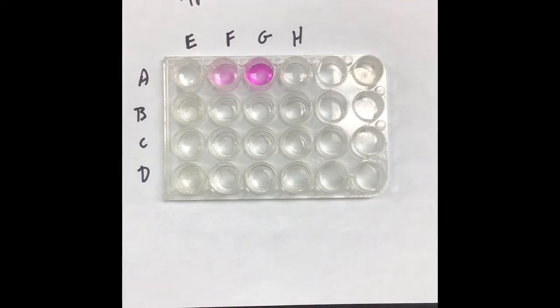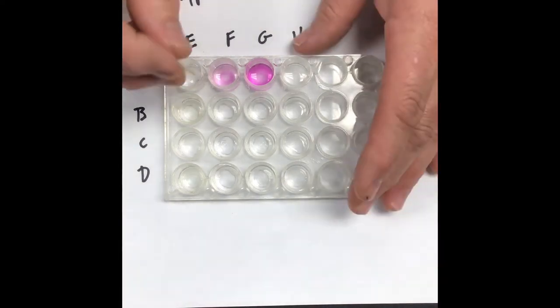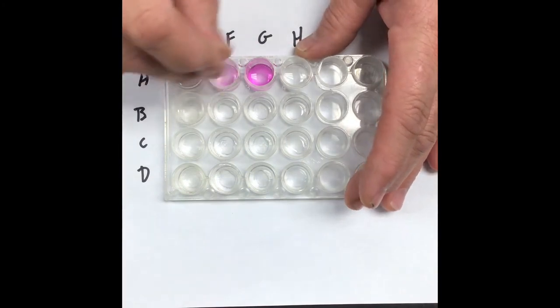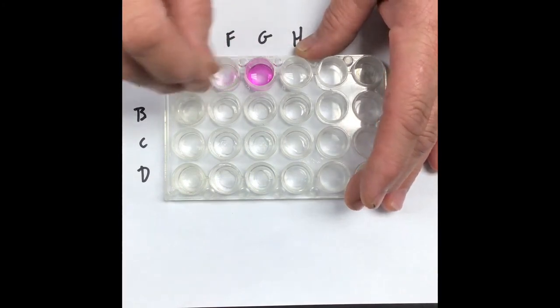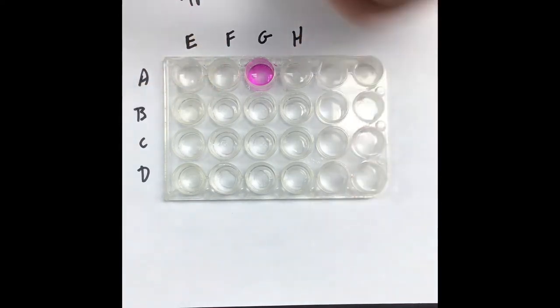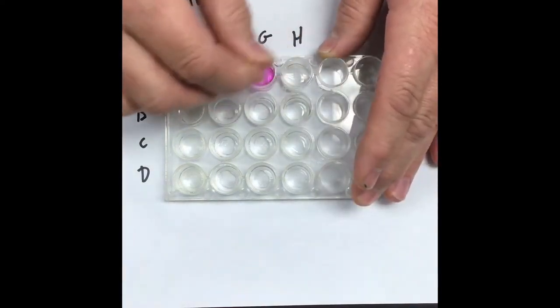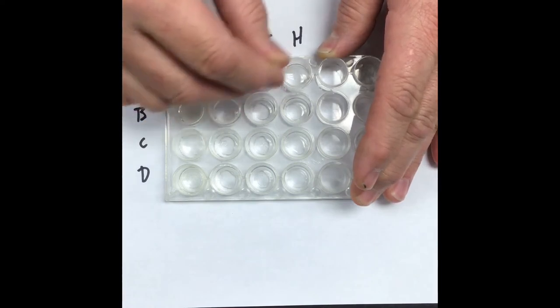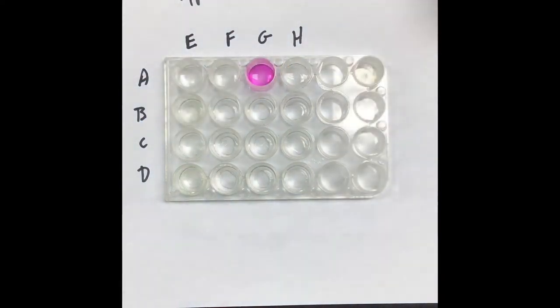I'm going to kind of stir them up just a little bit. We saw that actually did make a change. I can't tell you what that means, but maybe you can. Okay, so we know F and G changed. I'll stir those up a little bit just to make sure we know what's going on.